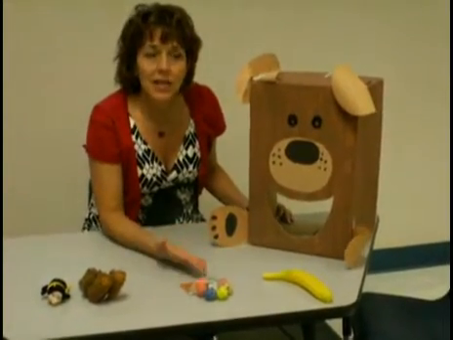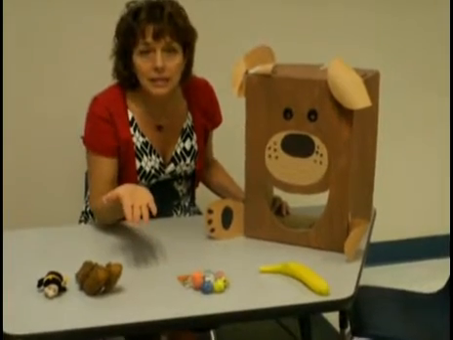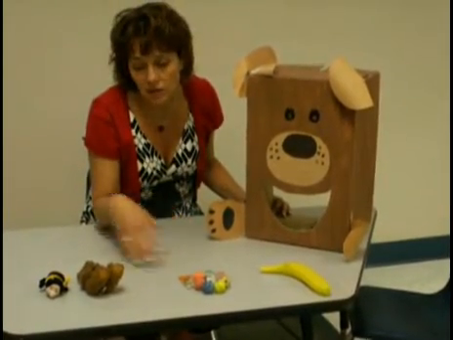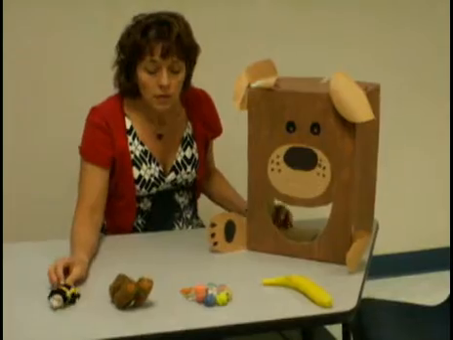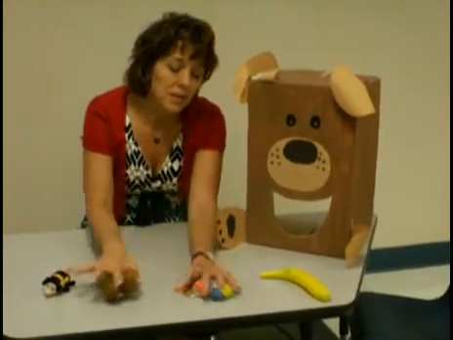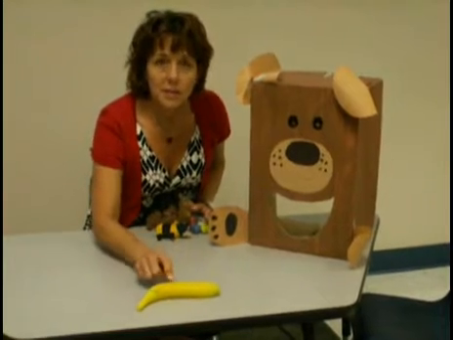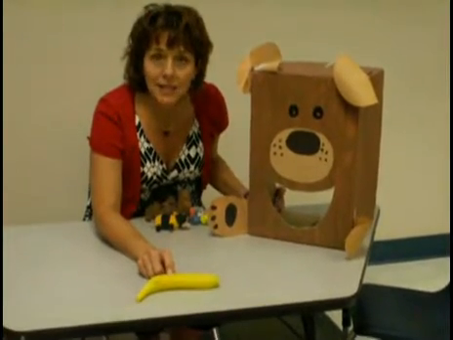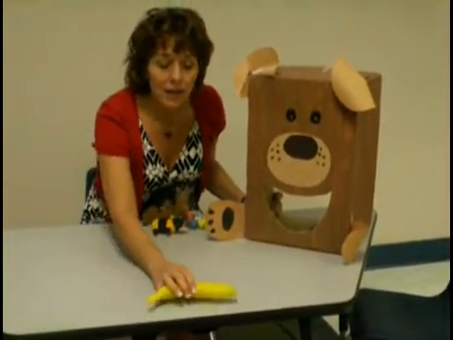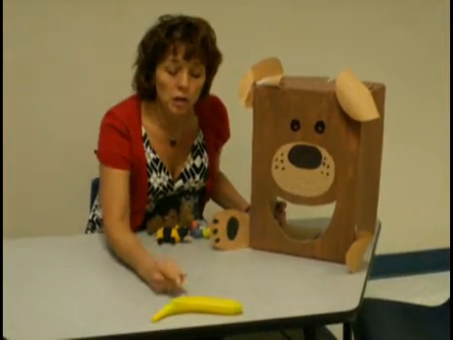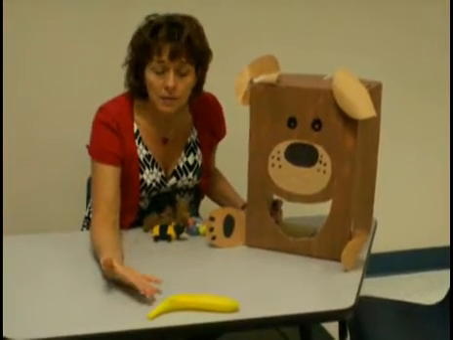Make sure that you make the activity at the child's level, raising it to meet their needs. A way to lower the skill is by not giving the child a choice. Just telling them, this is a banana. The bear is going to eat a banana right now. And say, Johnny, you're going to feed the bear a banana.